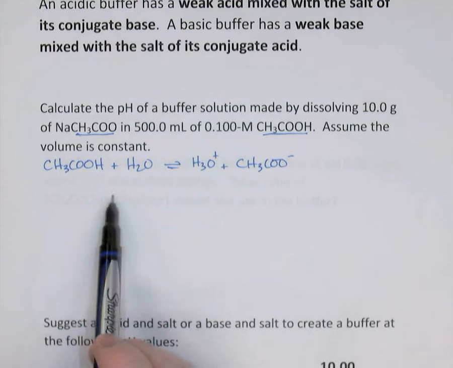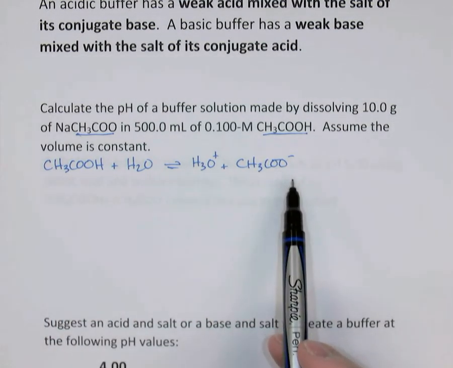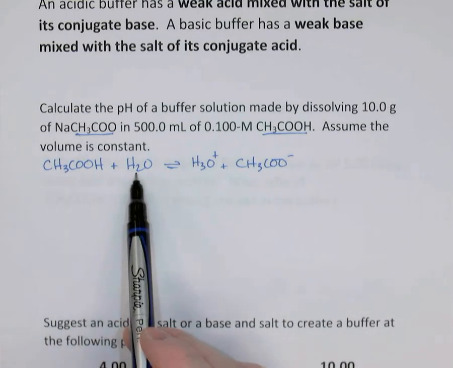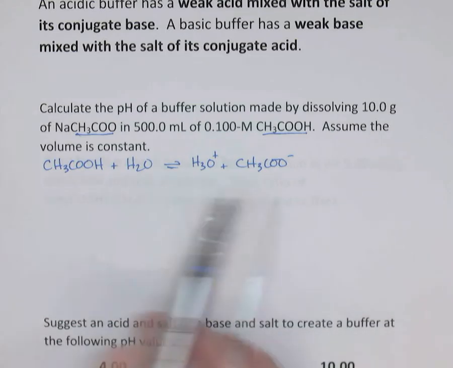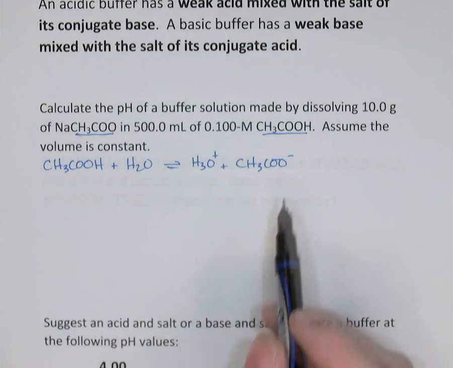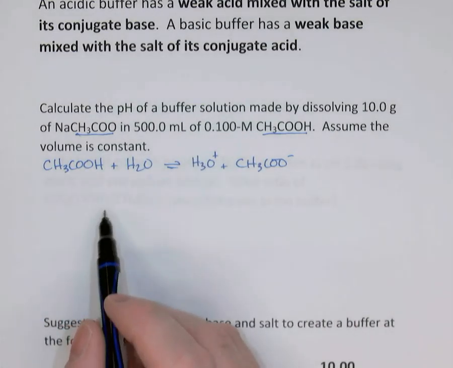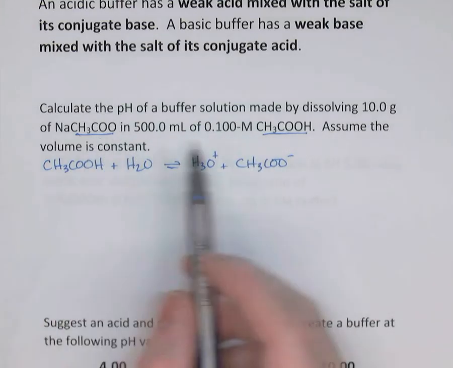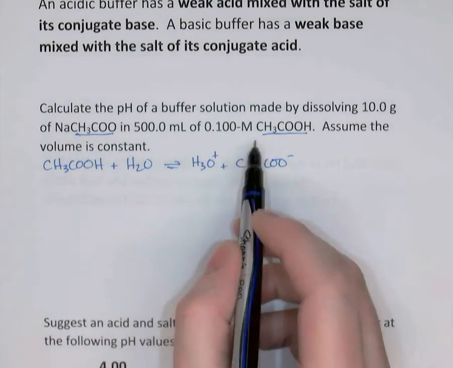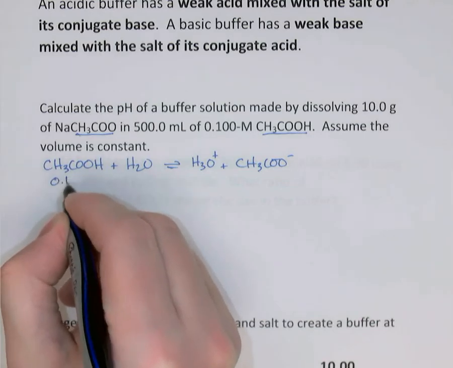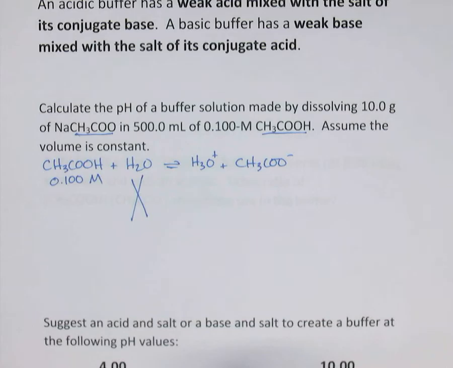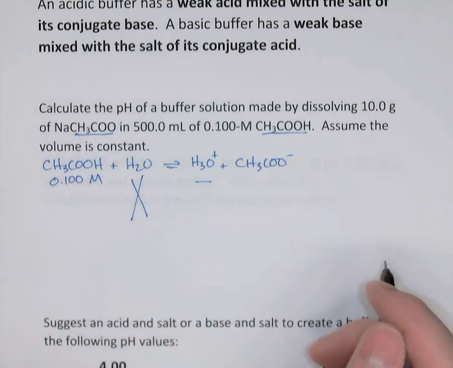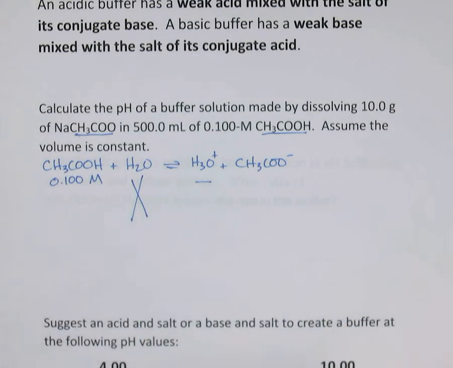You could also have set up the weak base ionization reaction. The weak base reacts with water, producing hydroxide ions and the conjugate acid. Either one is fine. Now we're going to fill in this ICE table using the concentrations from here. So the weak acid starts off with 0.1 molarity. The water is a liquid, so we'll ignore it. The hydronium that's present in the solvent water is so small that we'll ignore it.